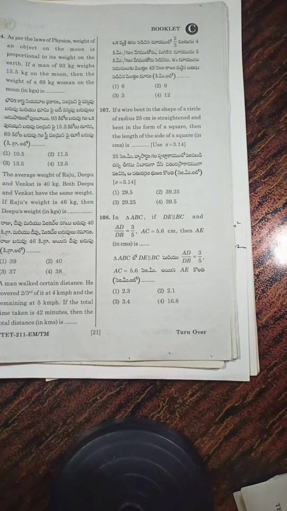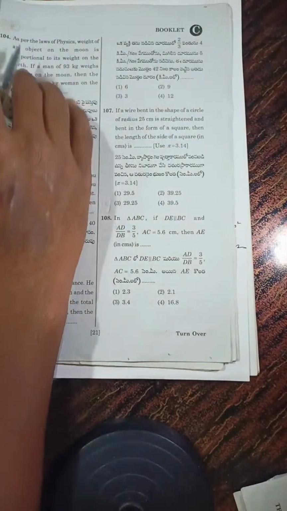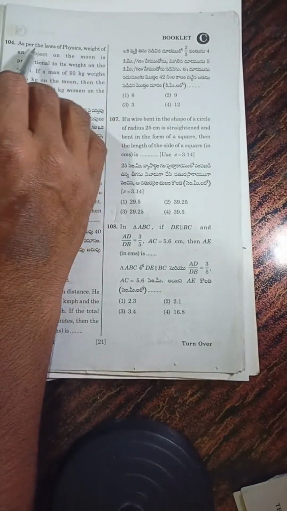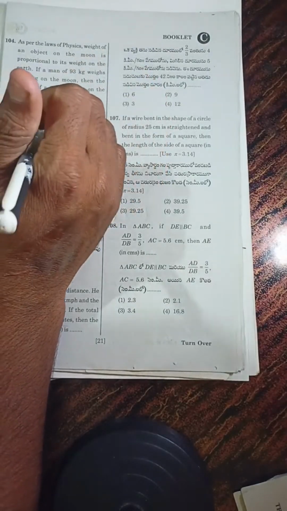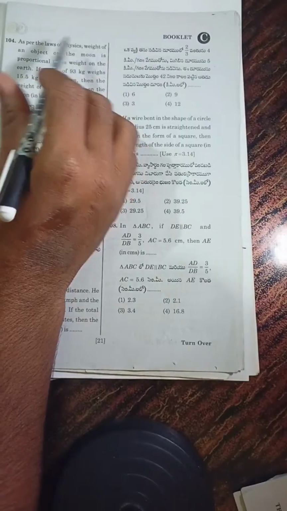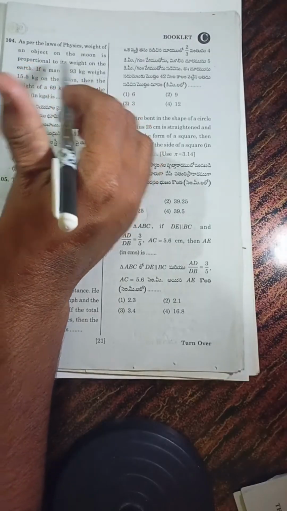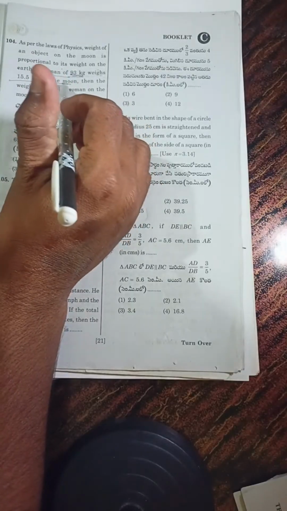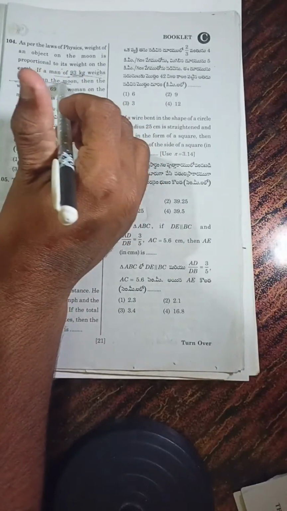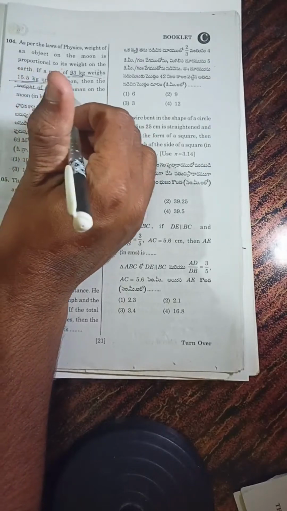Now see question number 104. As per the law of physics, weight of an object on the moon is proportional to the weight of the object on the earth. So question, what is given? If a man weighs 93 kgs on the earth and 15.5 kgs on the moon, then the weight of 69 kgs of a woman on the moon is.